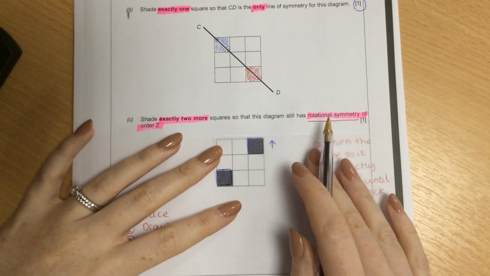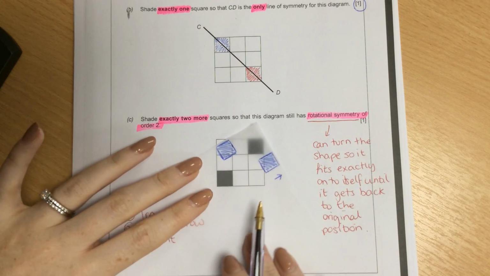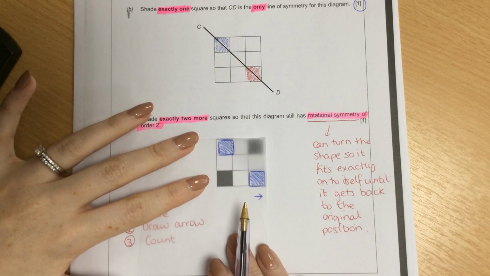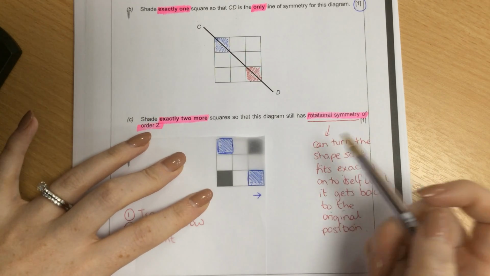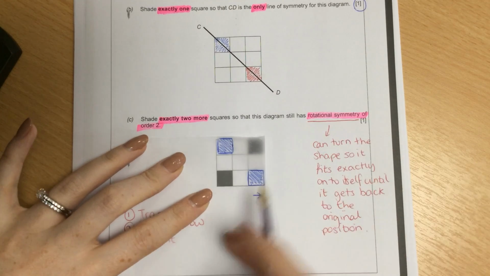But I need to colour 2 more squares. So when I was turning that, I noticed that these 2 would not work there.